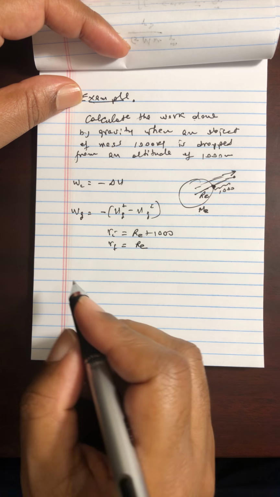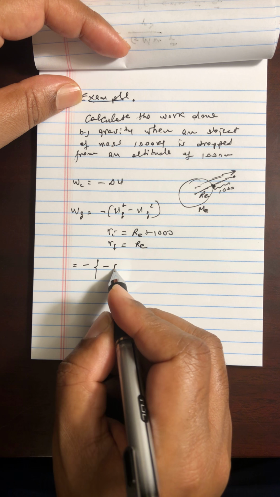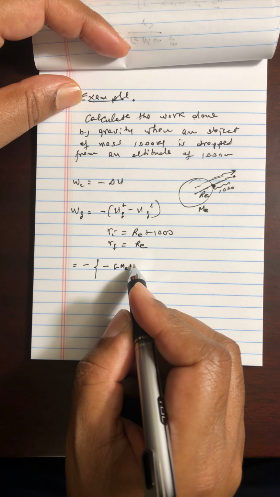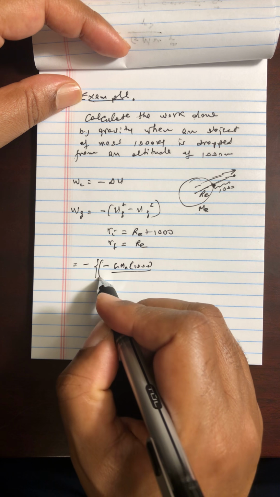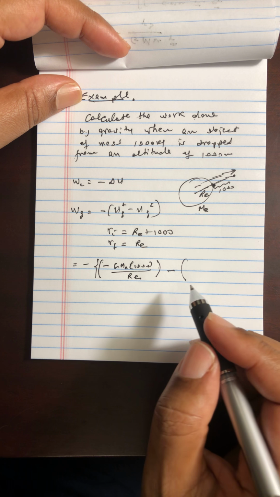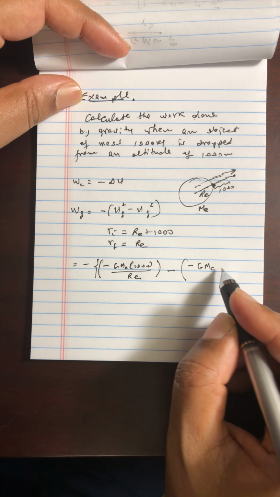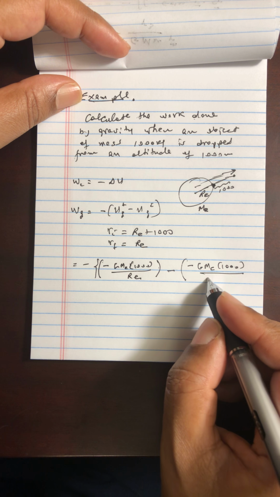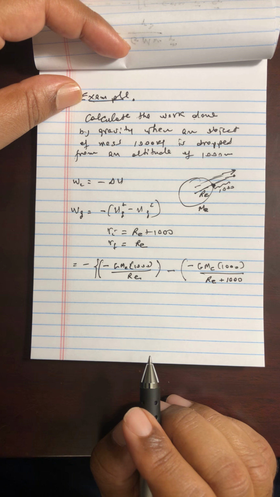So this would be the negative of, we have negative G M_Earth times the mass of the object, which is 1000, divided by the radius of Earth. This is the final. The initial is negative G times the mass of Earth times this object over here, divided by the initial radius of Earth plus the altitude, which is 1000.